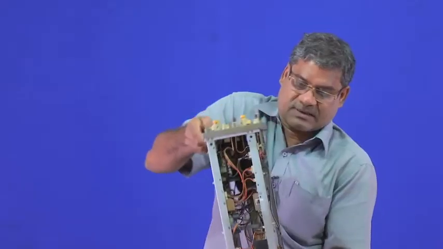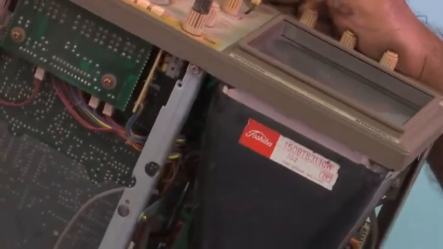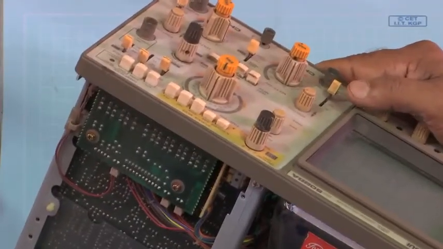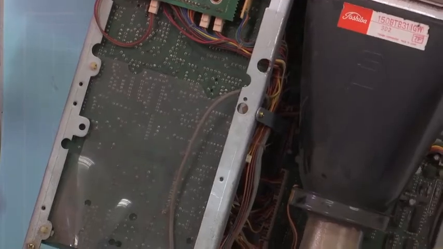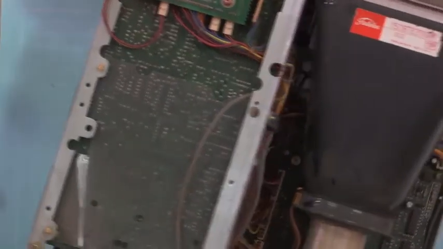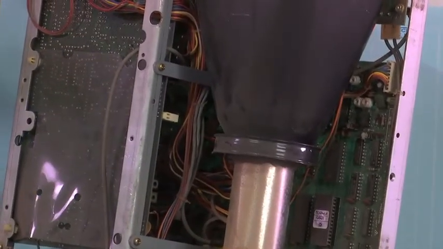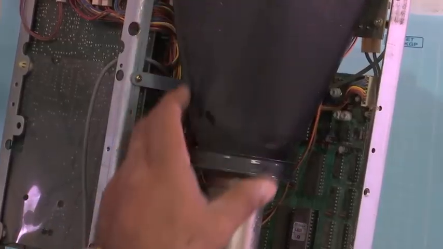So, this is the front panel. I have shown you this is the front panel. Now I have opened it. When I opened it, I can see that half of the inside is one tube.